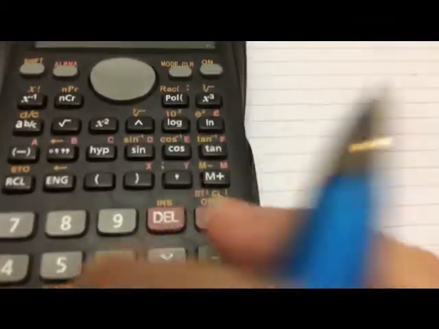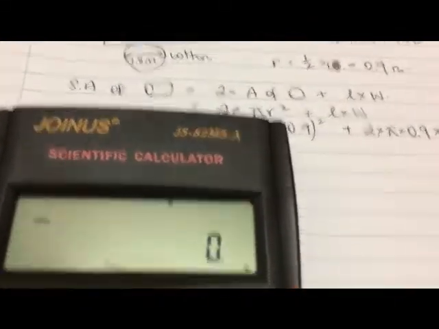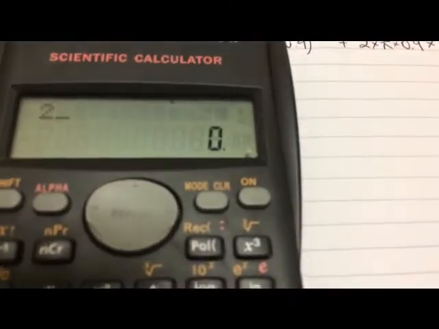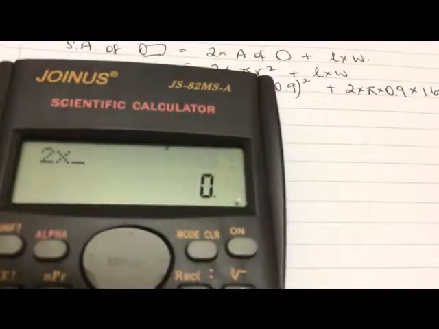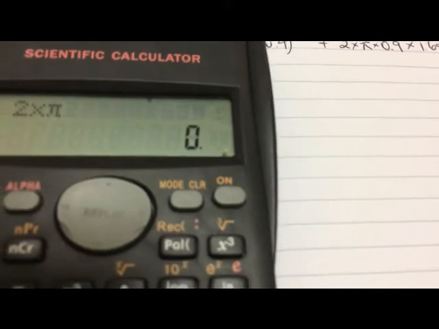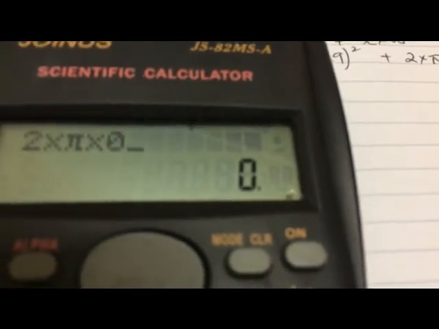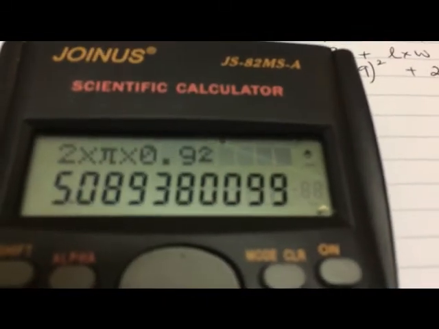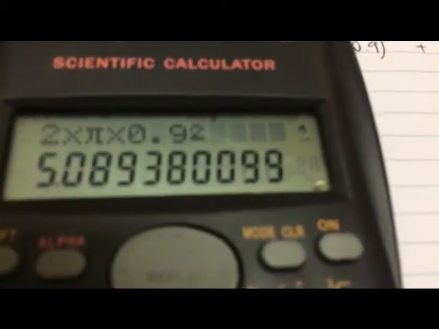I think I'll do it in 2 parts with my calculator. So I'm doing 2 times, putting in my pi, using my proper pi from the calculator, which is shift, then down the bottom, shift exponent will give us pi. Hopefully you can see that, just in case you didn't know that one. And then radius squared, I'm going to put 0.9 and then press the x squared button. Okay, and we're getting 5.089.